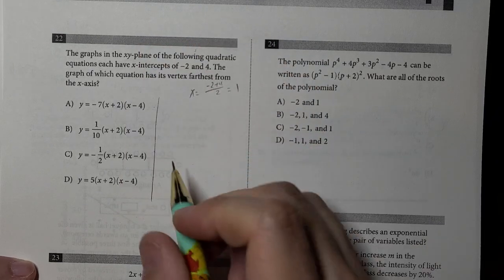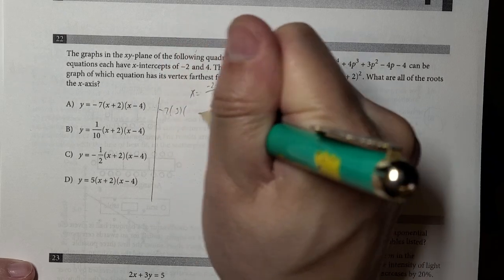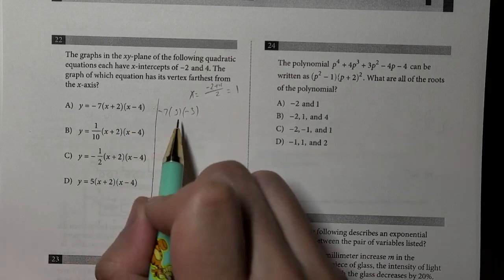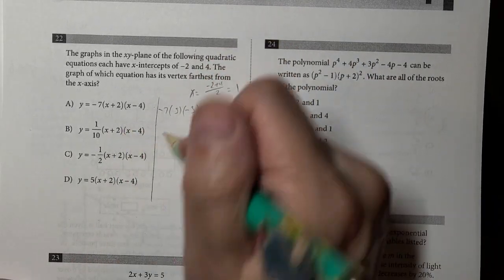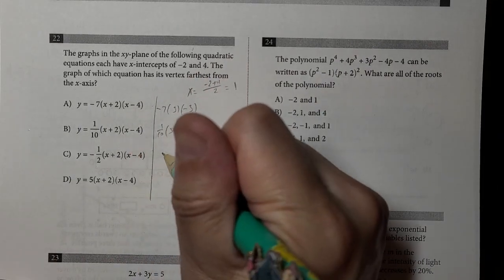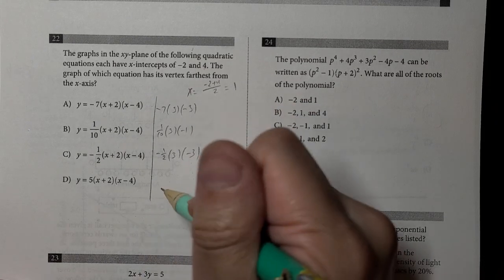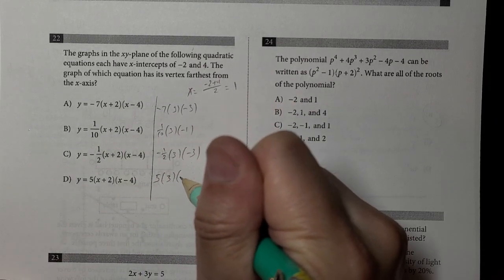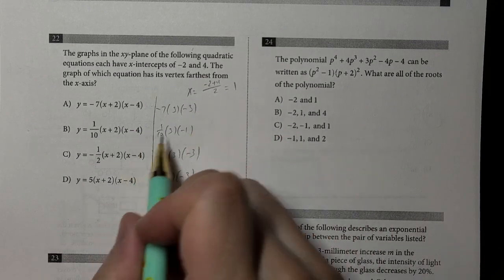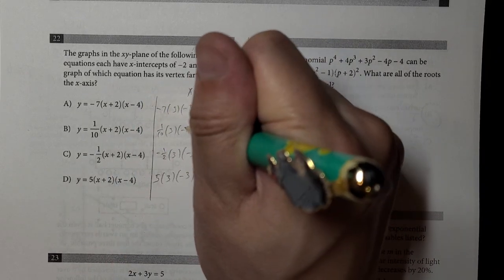So let's draw a line. When x is 1, what do we get here? We get -7 times 3 times -3. Okay, did I do that right? -7 times 3 times -3. Okay, let's simplify later. 1/10 times 3 times -1. Over here would be -half times 3 times -3. And over here would be 5 times 3 times -3. Why did I do -1 here? The x-intercepts are the same. So it should have been -3 here as well.